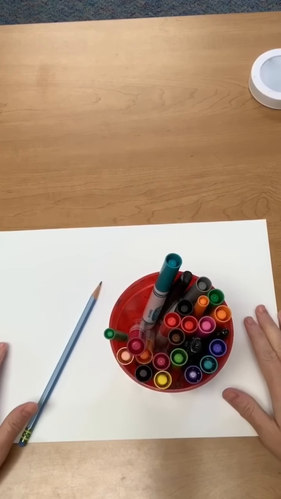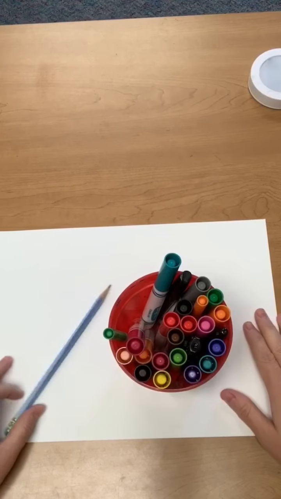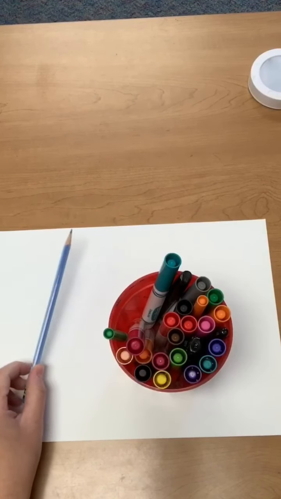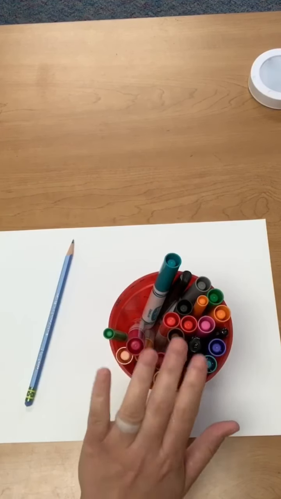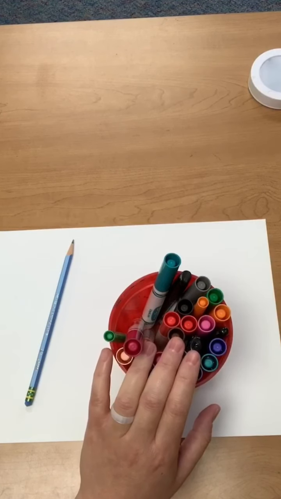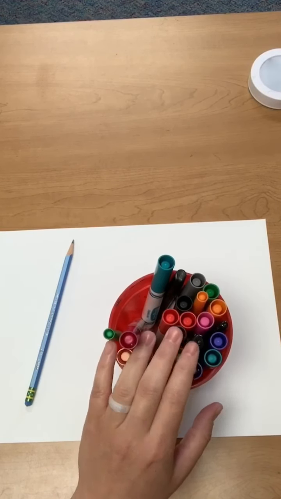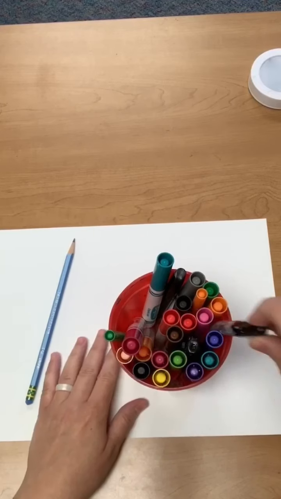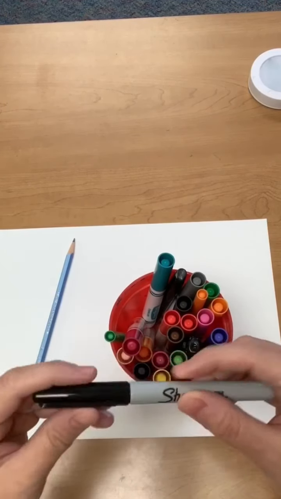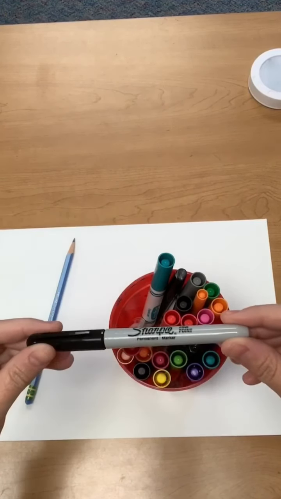The supplies you will need for today's art lesson are a piece of paper, a pencil to draw with, and then something to color with. You can use crayons, markers, color pencils, or even paint. I'm going to draw with a Sharpie so that you can see my lines clearly.